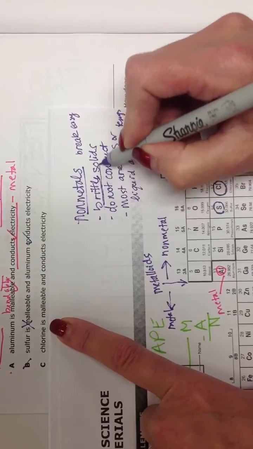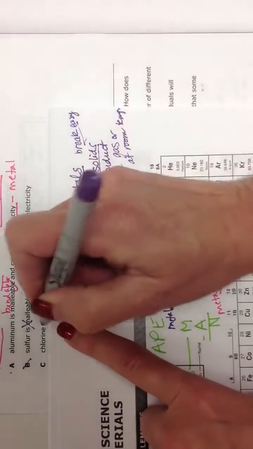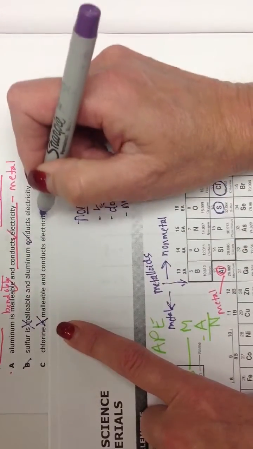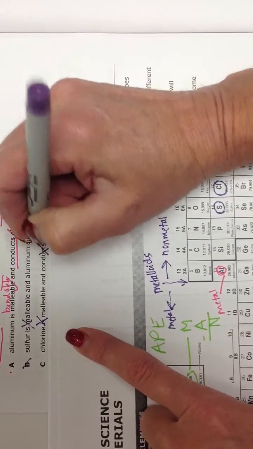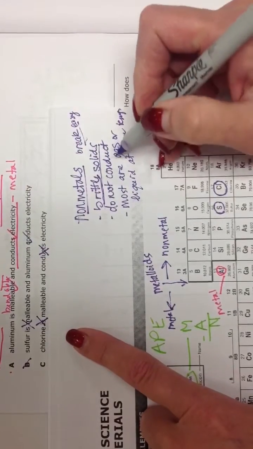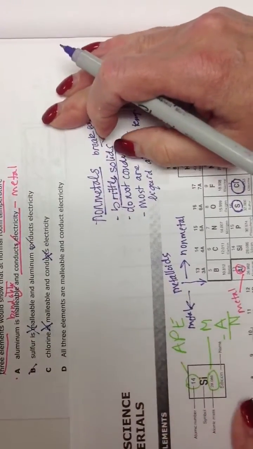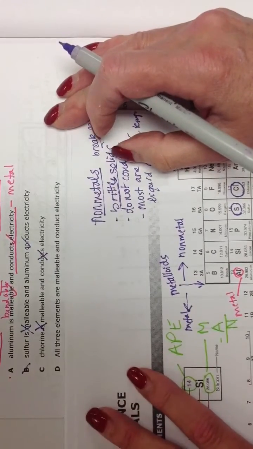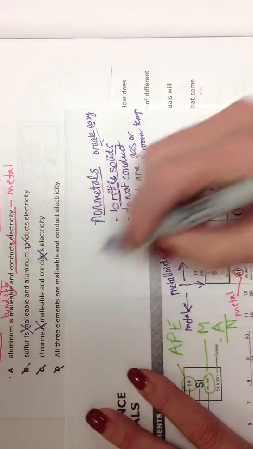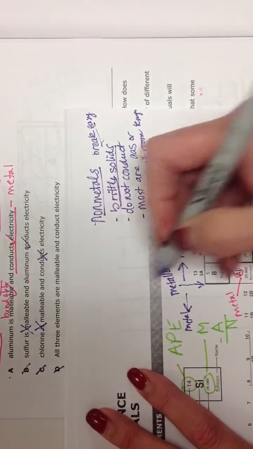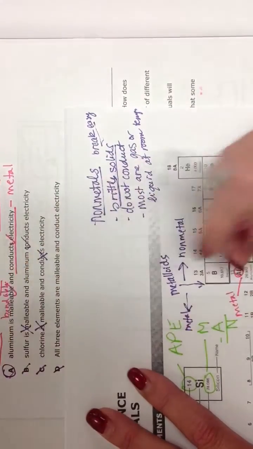It's a brittle solid. Once again, it breaks easy, so that cannot be right. And it doesn't conduct electricity either, because they do not conduct. All three elements are malleable and conduct electricity. Well, no, they don't. We just found that out. So the only answer choice is A.